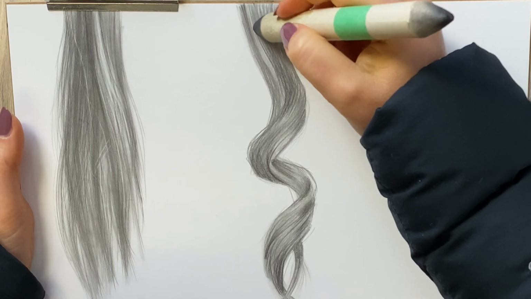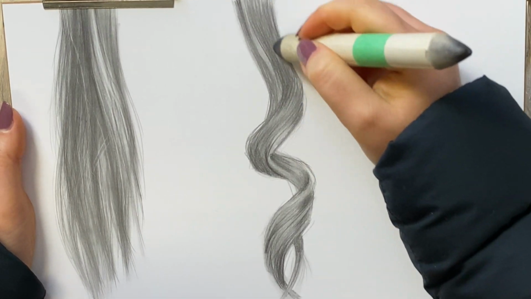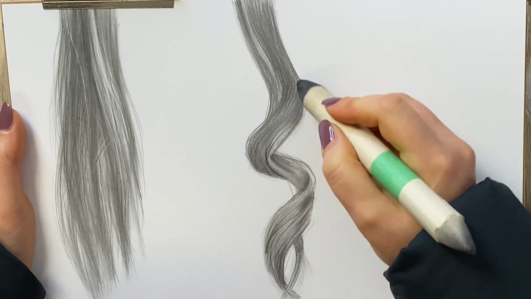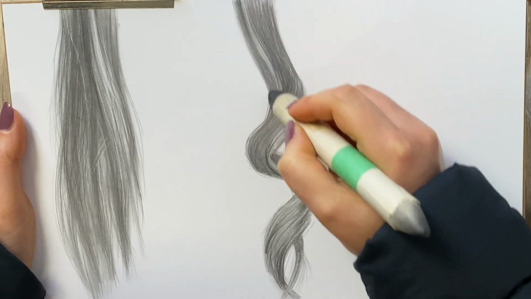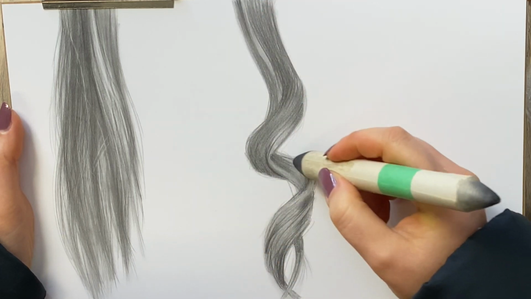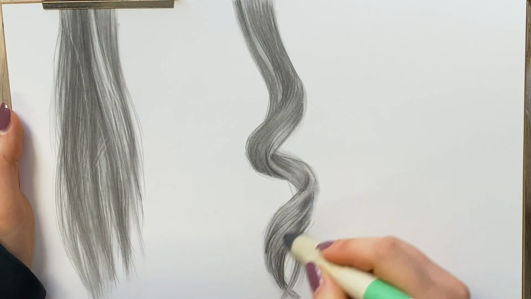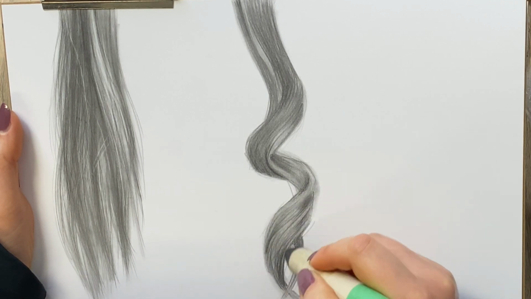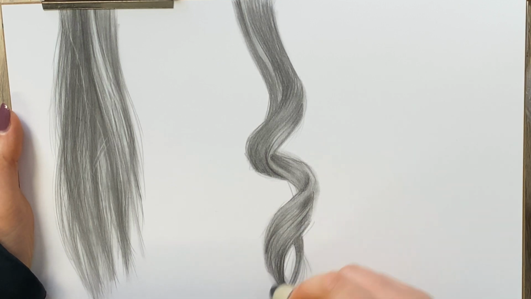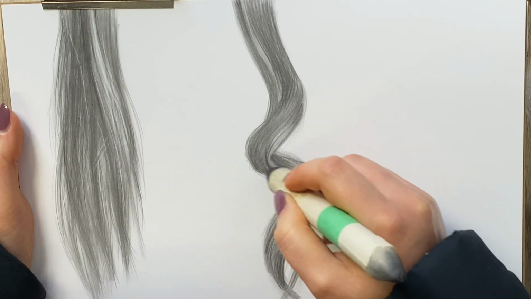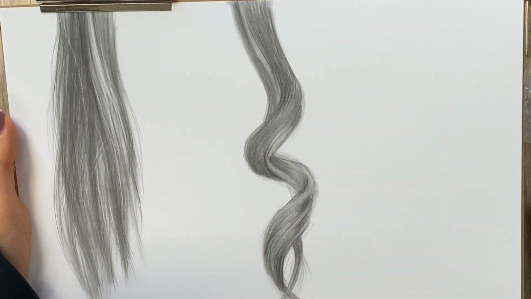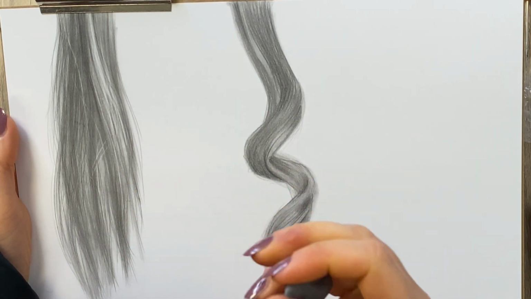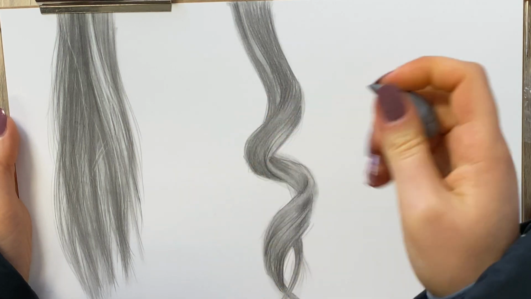Now again, I'm just going to softly go over this and give it an overall softening. Remember, I'm not smudging it completely and totally, just like we did with straight hair, just really softly, helping to merge these different shades together. So now we've got our base, we've got our shape overall, and we can even see the direction of the hair. Next, let's go in and bring out some of the highlights so that we can work over them again.